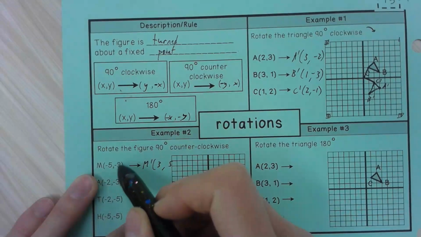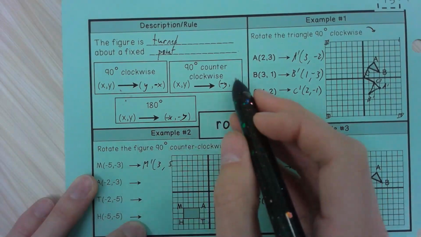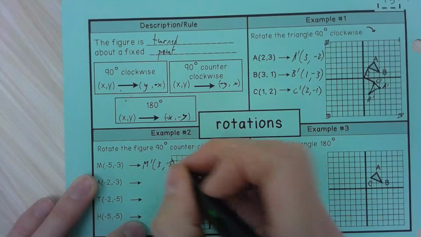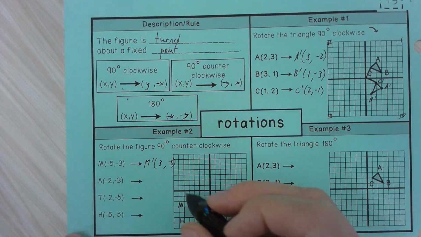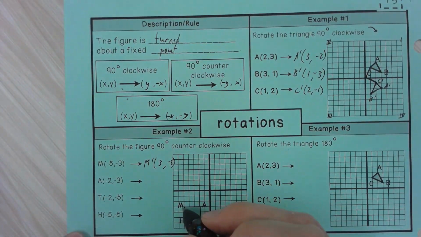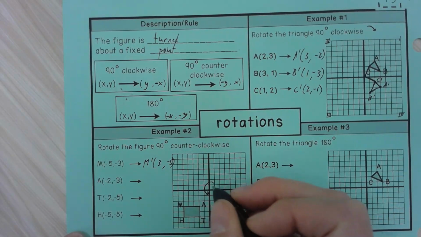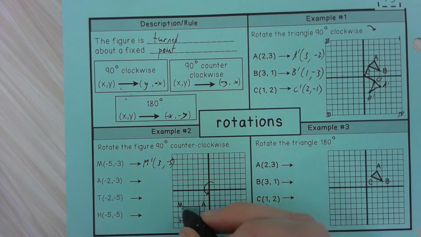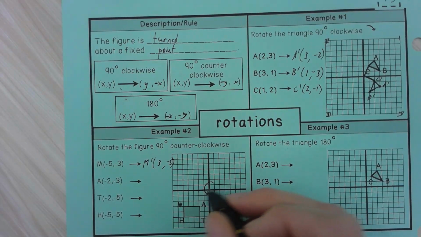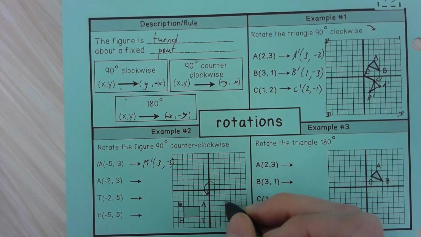So what was y, a negative 3, is now a positive 3, and the x still gets to be a negative 5. So when I rotate M counterclockwise, going against the clock, this M is going to end up over here. It was at -5, -3. Now it's going to be at +3, -5.